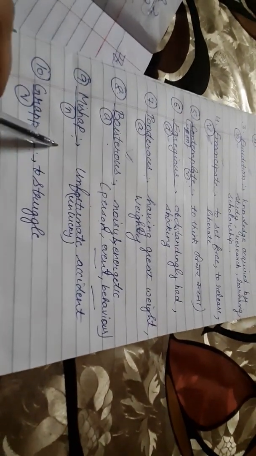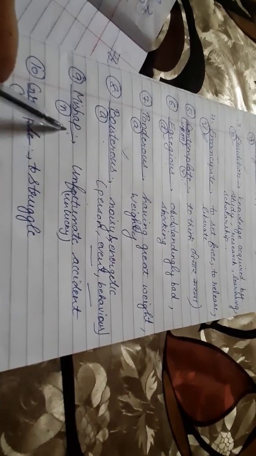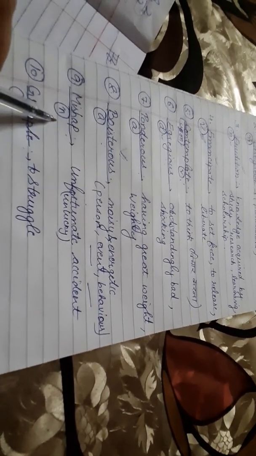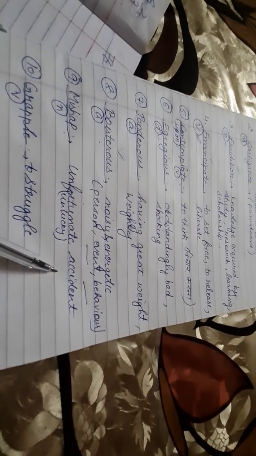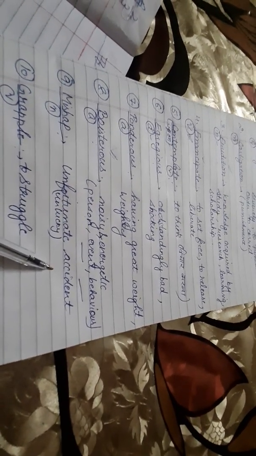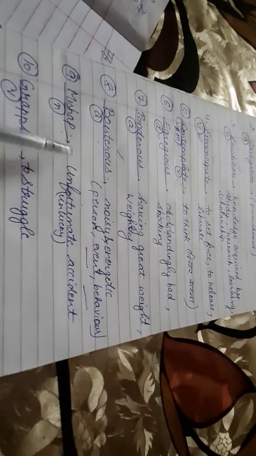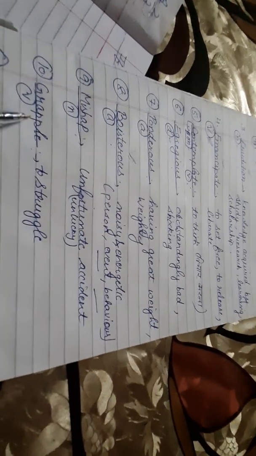All are correct. Mishap, the word is mishap, and this has been derived from the word mishappening. It's a noun and the meaning is unfortunate accident. Yesterday I encountered a mishap, means I faced a mishap, means unfortunate accident. Next is grapple.